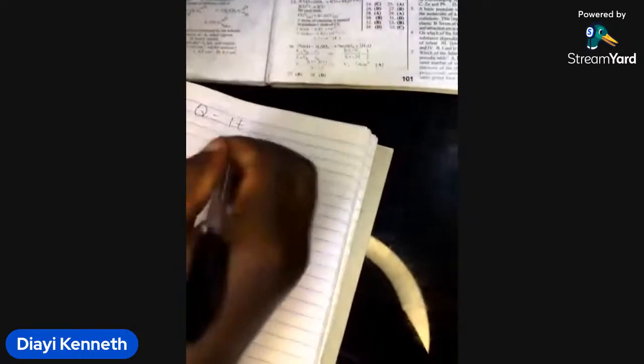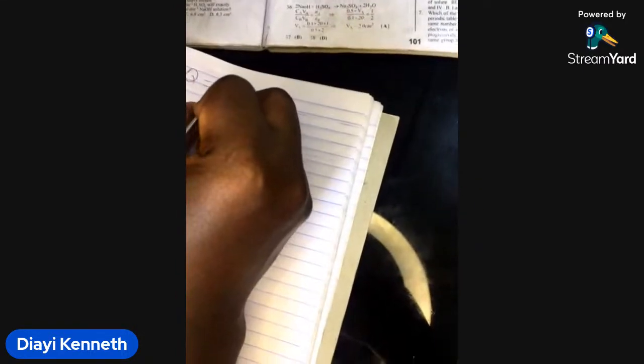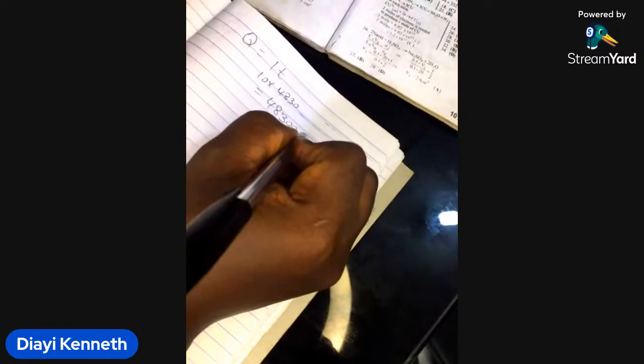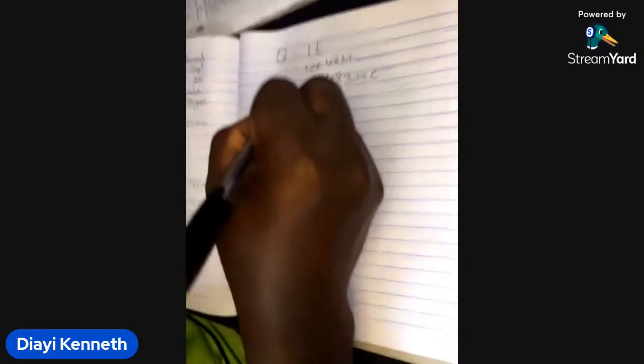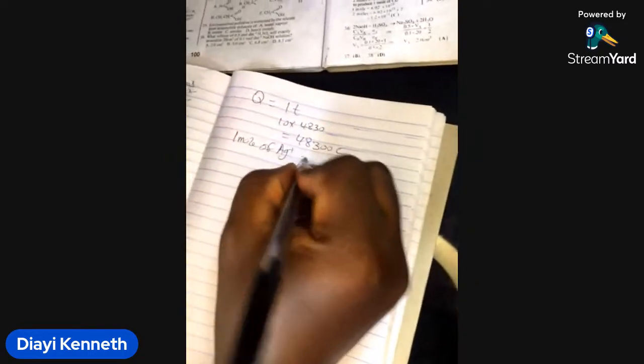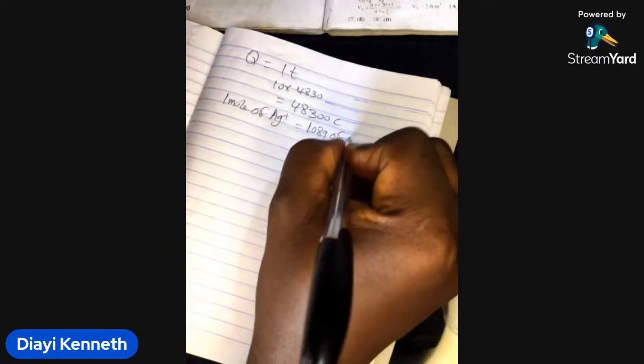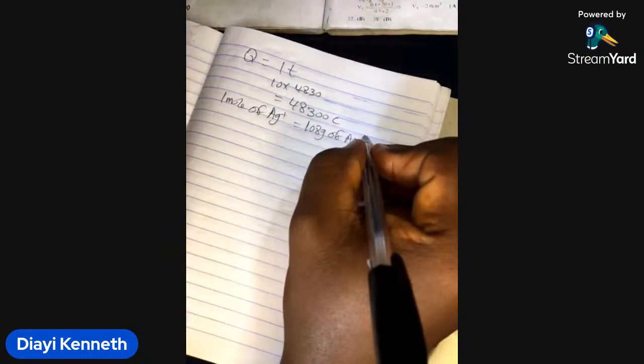Now using the formula Q equals IT, our I, the current, was 10, and the time was given as 4830 seconds. They've converted it already. When you multiply, you have 48300 coulomb. Now, using the formula, 1 mole of silver gives the relative molecular mass of silver, 108 grams of silver, equals Faraday's constant.